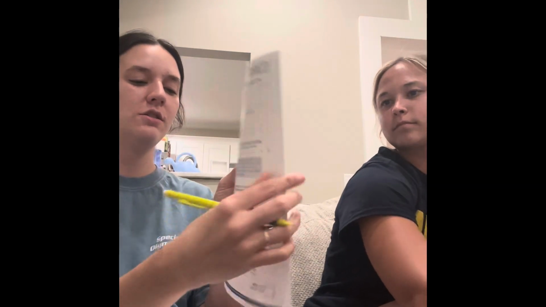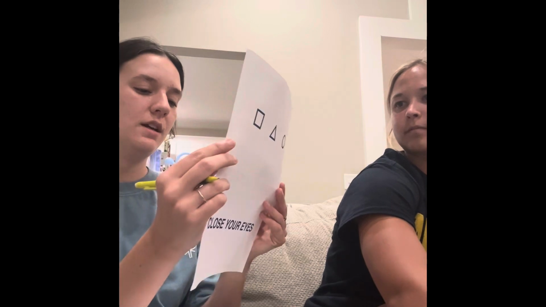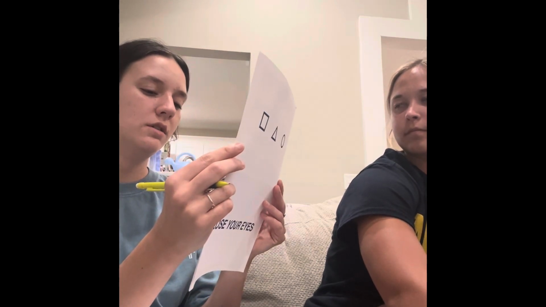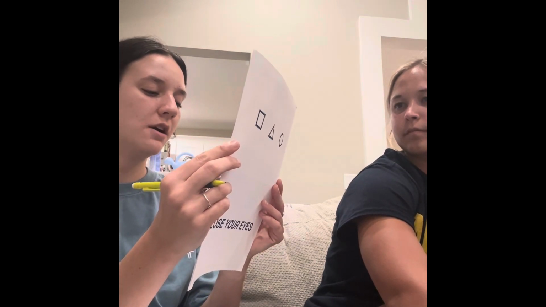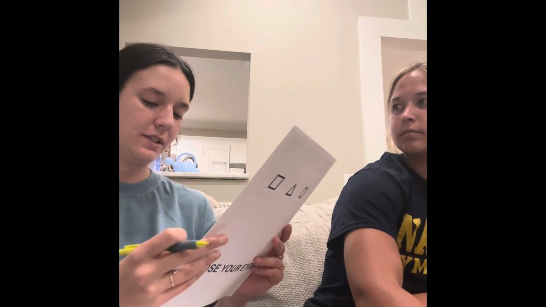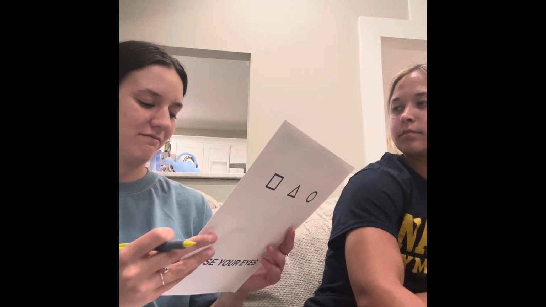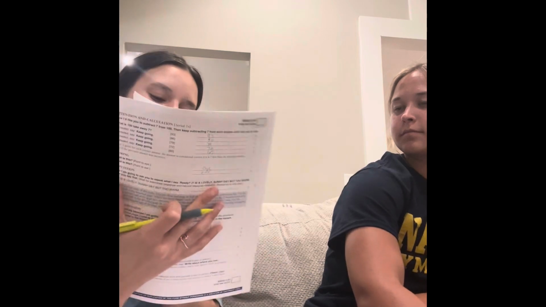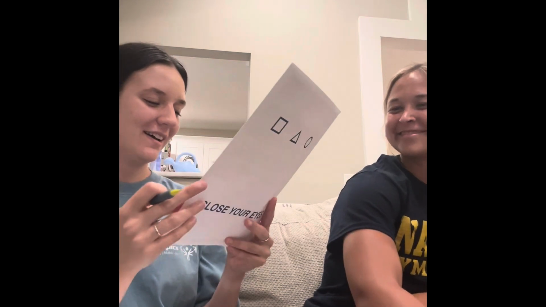Look at these pictures. Okay? Point to the circle, then the square, and then the triangle. Good job. All right. Please do what this says to do. Do what this says to do. Good job. Okay. Thank you.